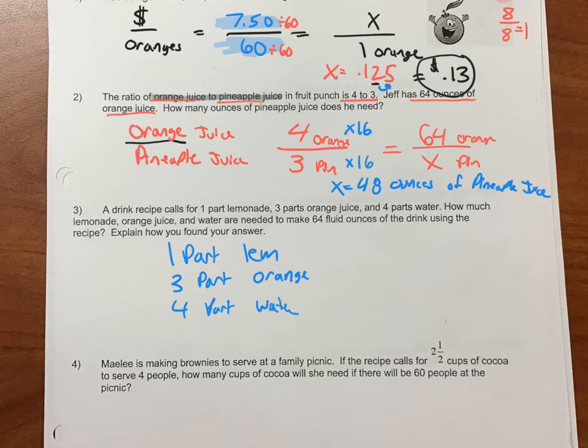If I mix all these together, they would equal this drink that we're making. So how much do we have to mix together to make one drink? 4 plus 3 is 7 plus 1 is 8 parts. And we could say a part is an ounce.